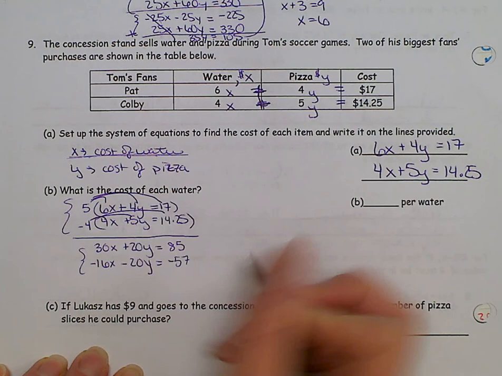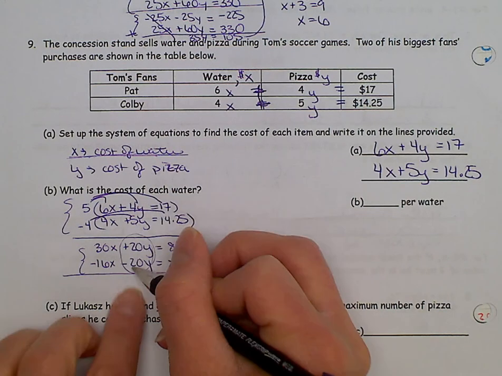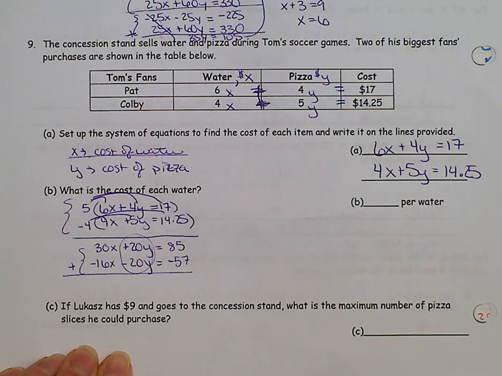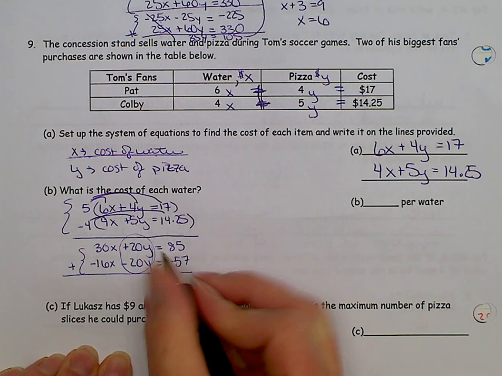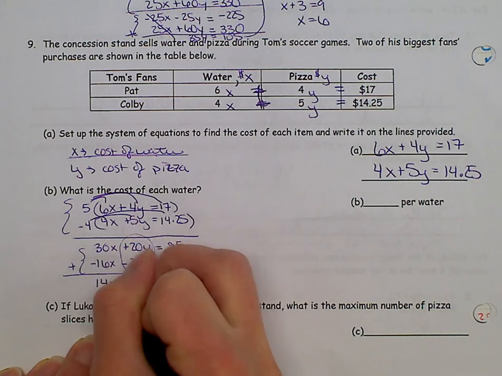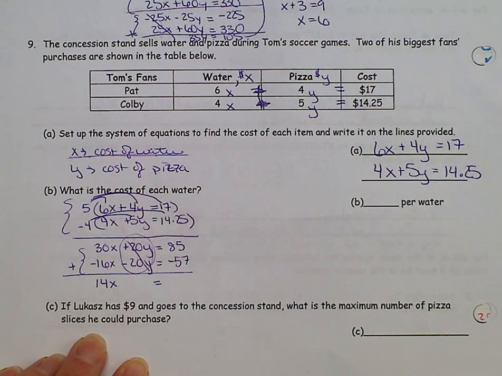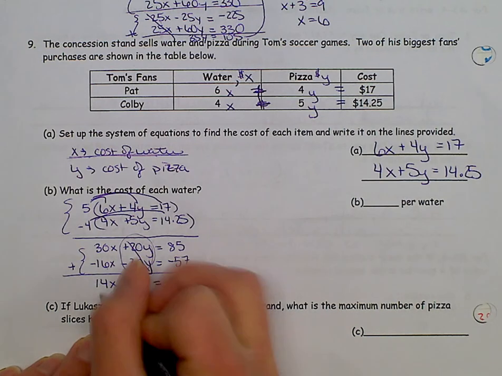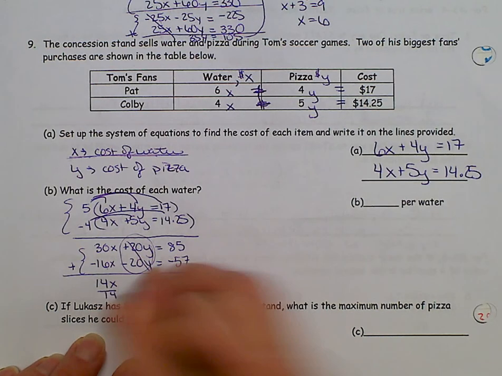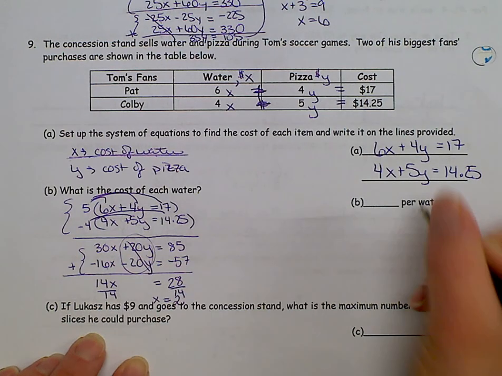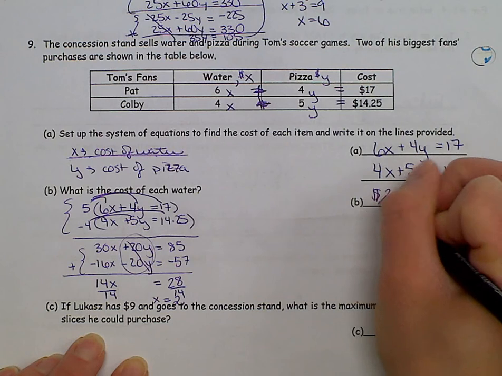Now when we look at our y's, we have the same coefficient, opposite signs. So now I'm going to add. So 30x plus a negative 16x is 14x. My y's cancel, and then 85 plus a negative 57 is 28. Then we divide by 14. We get that x equals 2. So it is $2 per water.